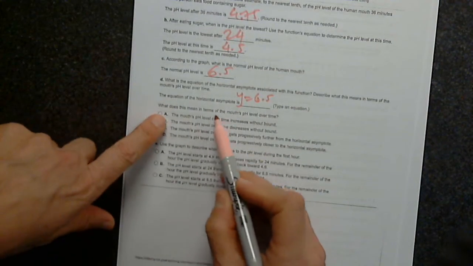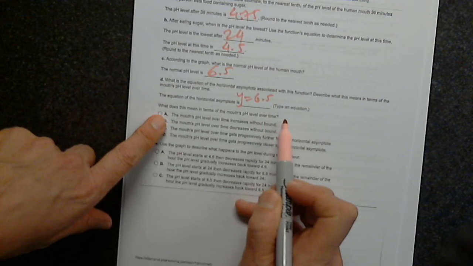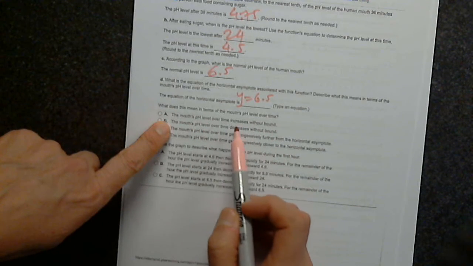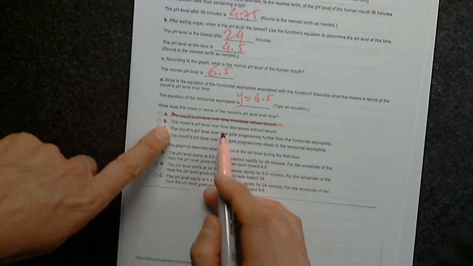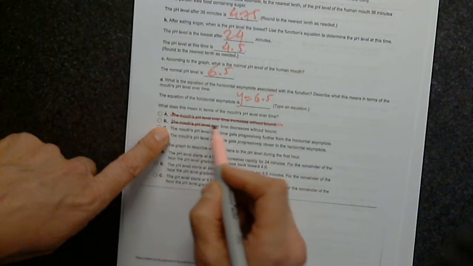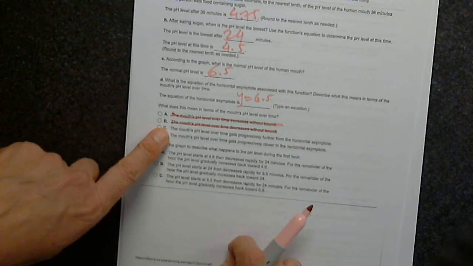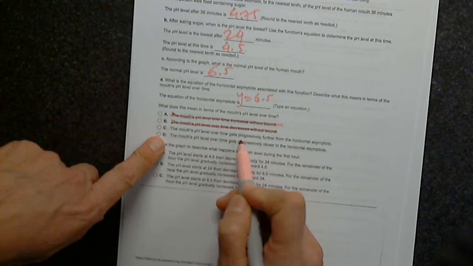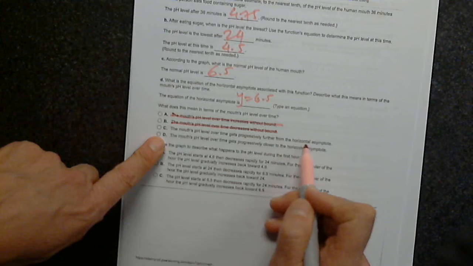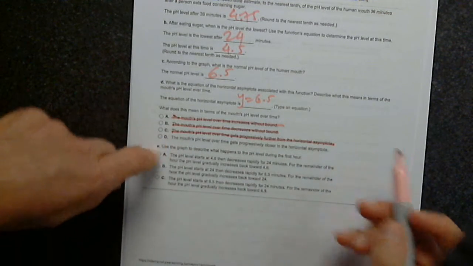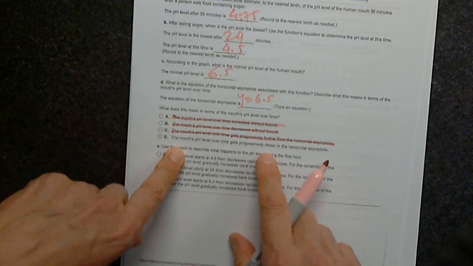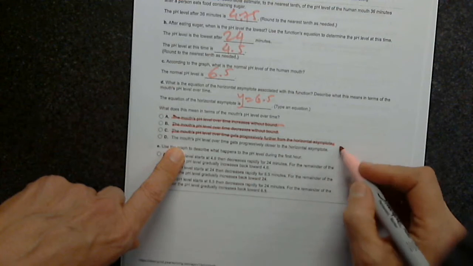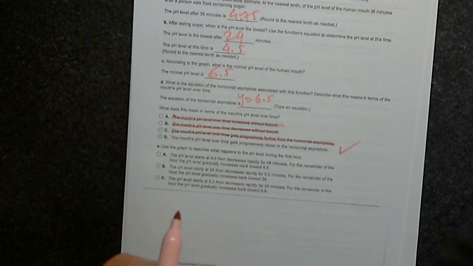What does this mean in terms of the mouth pH level over time? The mouth pH level over time increases without bound. Of course not. The mouth's pH level over time decreases without bound. Of course not. It doesn't go to negative infinity. The mouth pH level over time gets progressively further from the horizontal asymptote. It means that it's not a horizontal asymptote then. So the mouth pH level over time gets progressively closer to the horizontal asymptote. Yes, of course, that's the meaning of the horizontal asymptote.